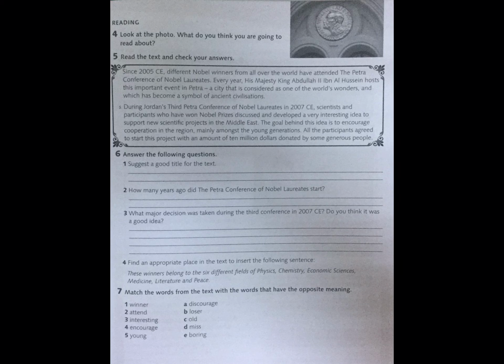What major decision was taken during the third conference in 2007? Do you think it was a good idea? The answer is during the third conference in 2007, scientists and participants decided to support new scientific projects in the Middle East.